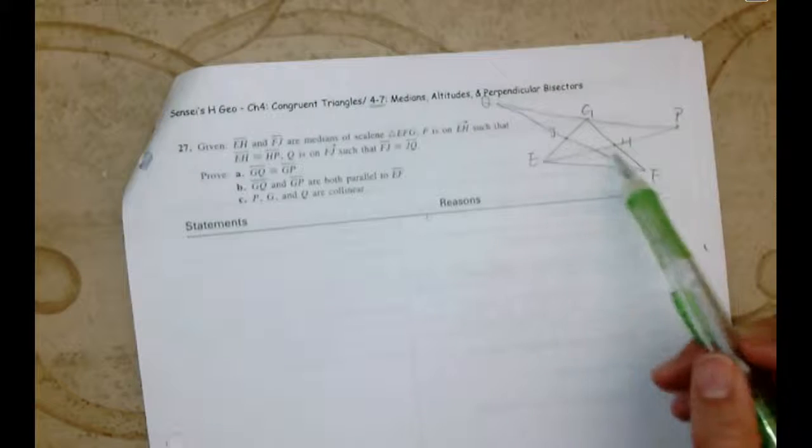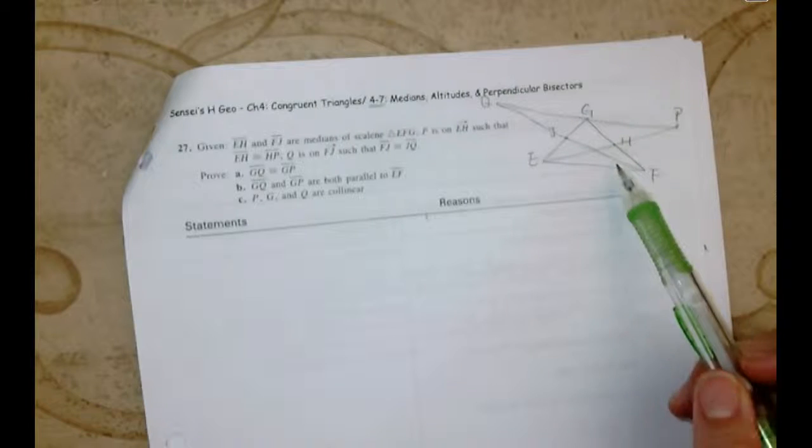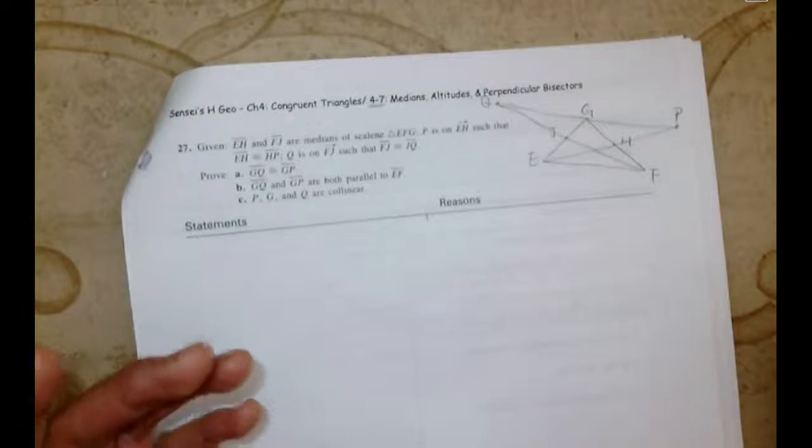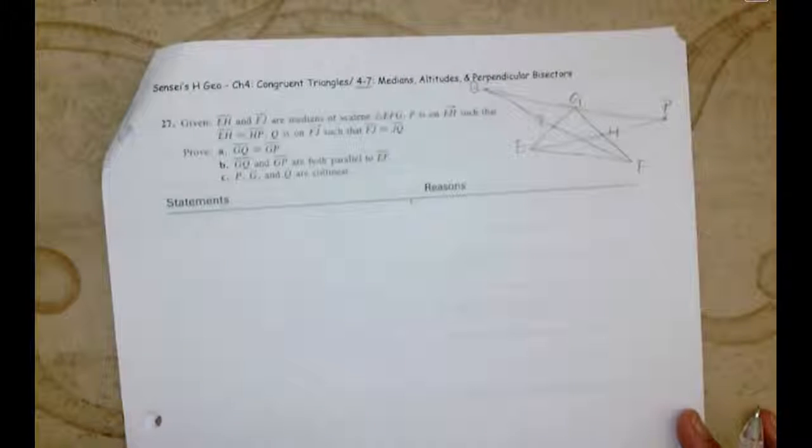But remember, those are distances, and distance means it has to be 90 degrees, and none of these angles are going to be 90 degrees. So you're probably not going to use those. We probably have to make triangles congruent somehow.